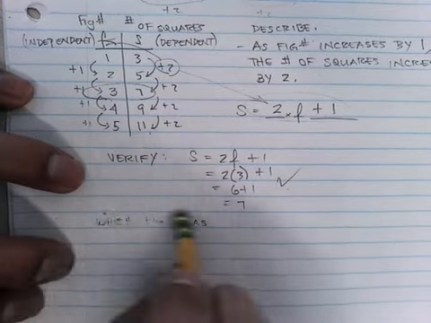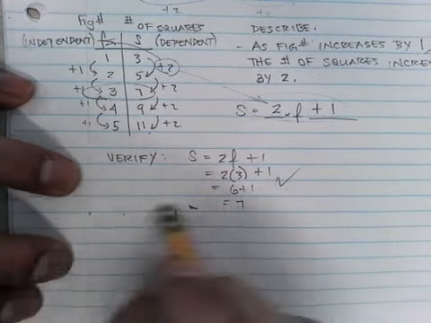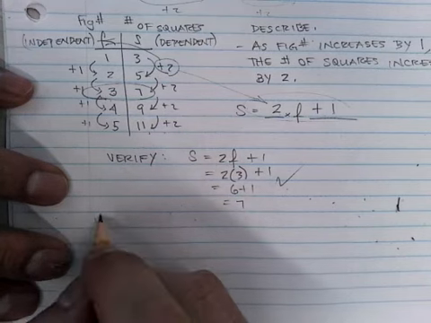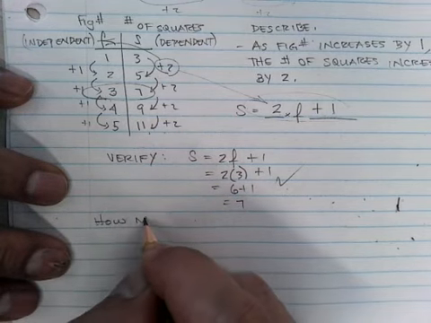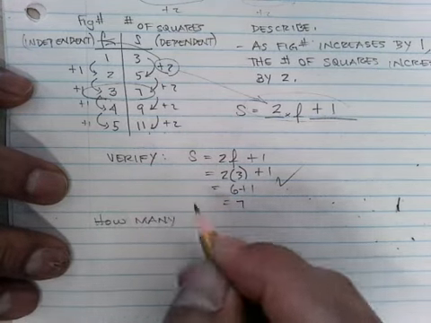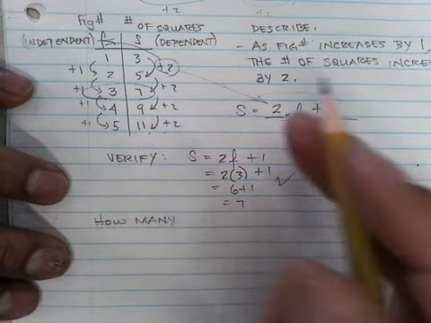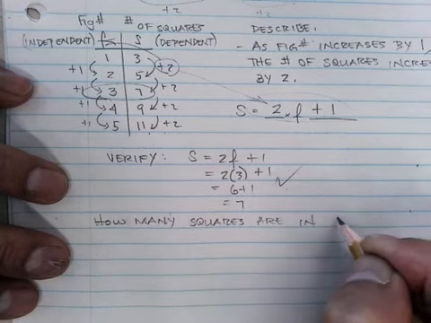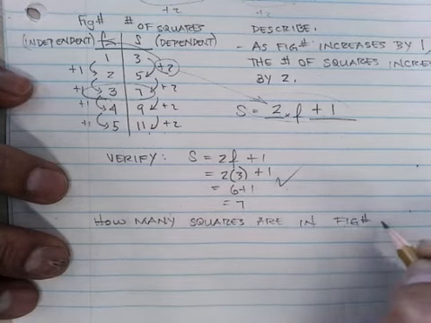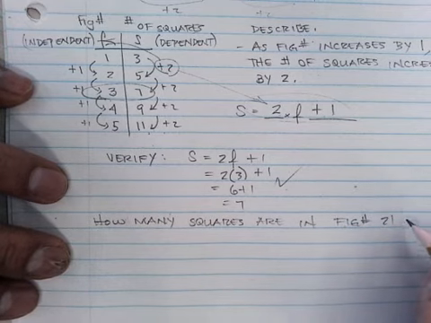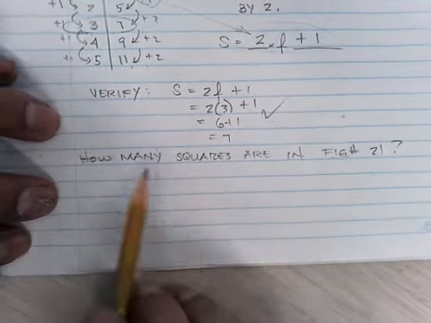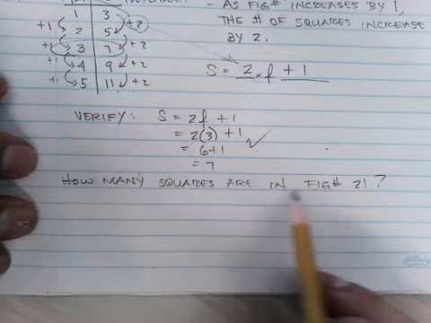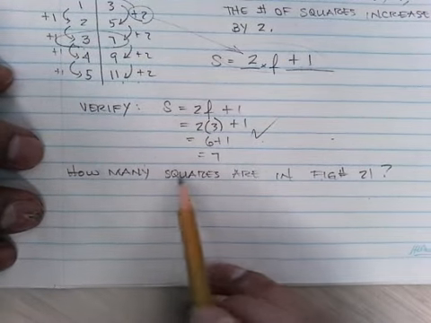oh, hold on a second. Let me do the other one first. How many squares? Let me do this question first. How many squares are in figure number 21? Now, obviously, you're not going to try to draw 21 figures and then count the number of squares.